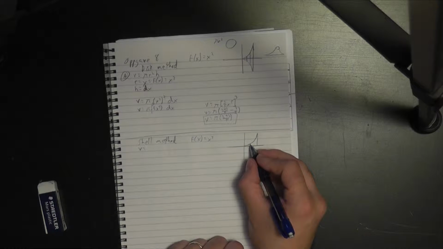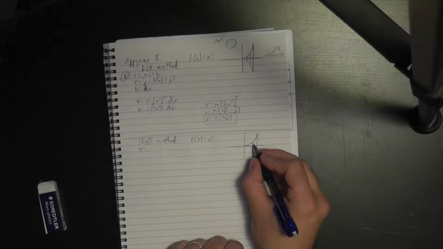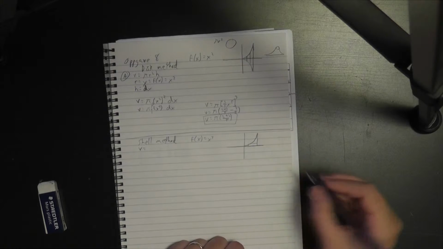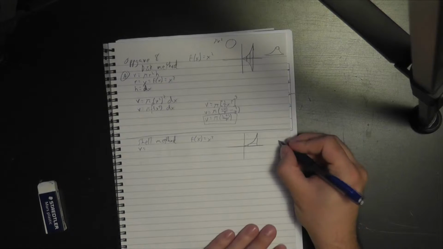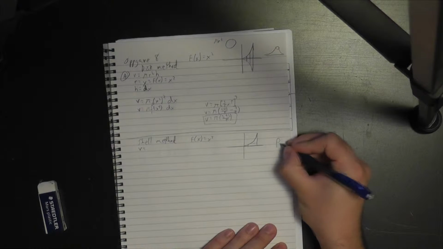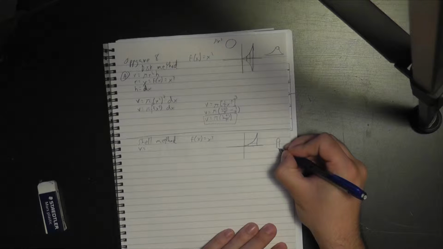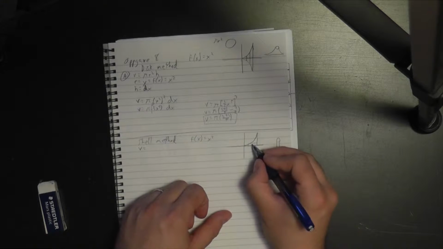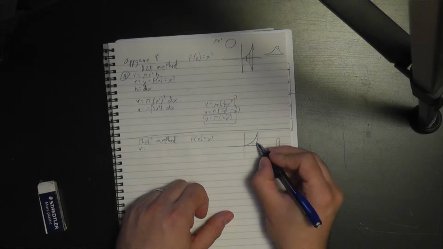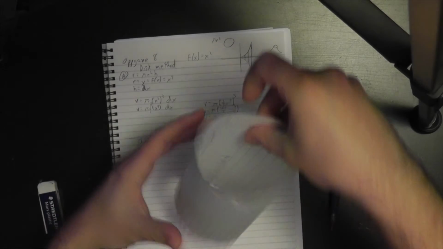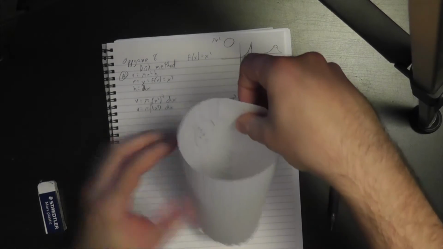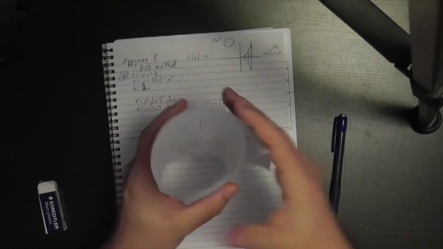But with the shell method, you are going to take it along the y value. And the reason for that is you're going to make a bunch of small cylinders or shells, except this is hollow in there. So if you take a slice here and then you take that slice all the way around, you end up with something like this. Completely hollow, very thin, but it's a cylinder.